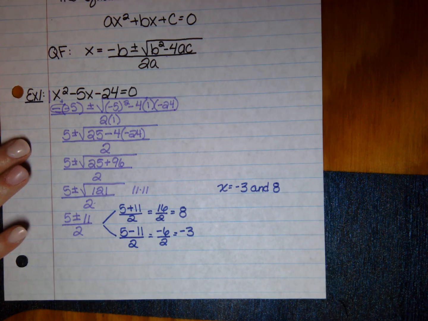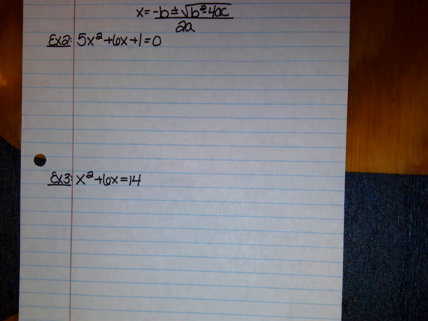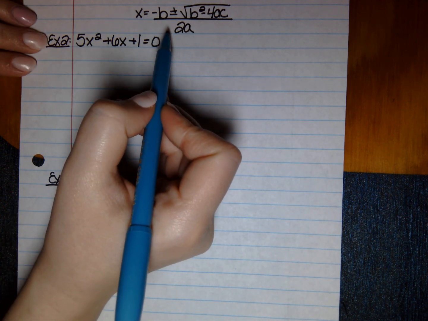So continuing on, I have two more examples that I want to work out. The first one, so again, you're just plugging it in to your quadratic formula that I've rewritten up here.